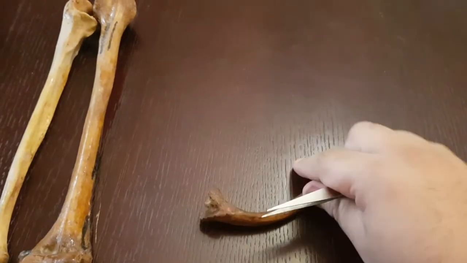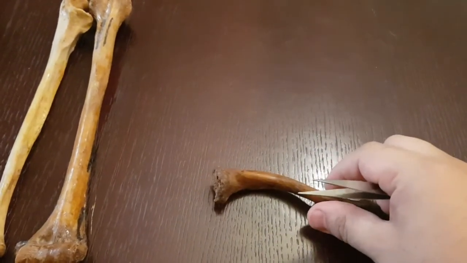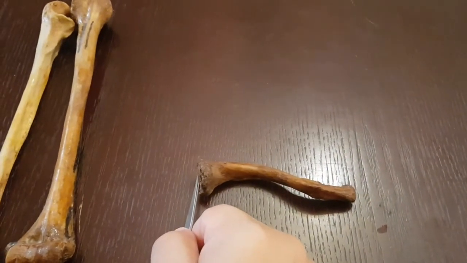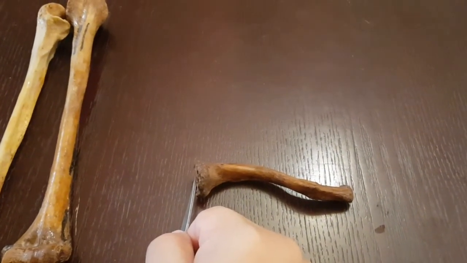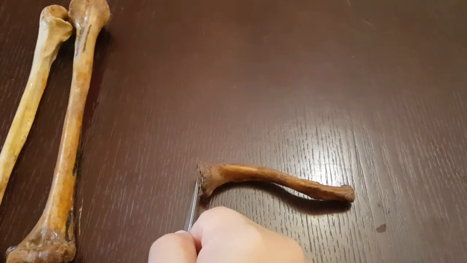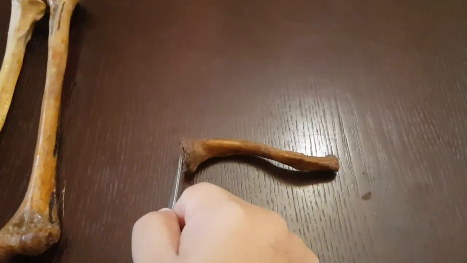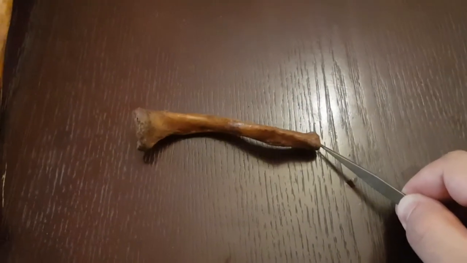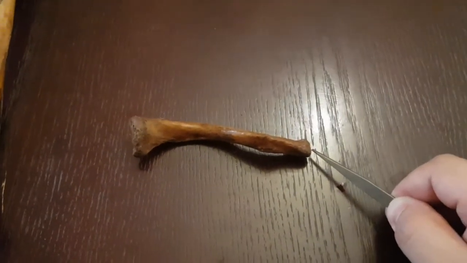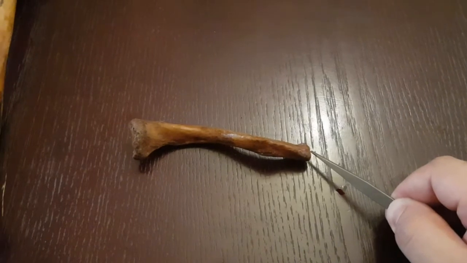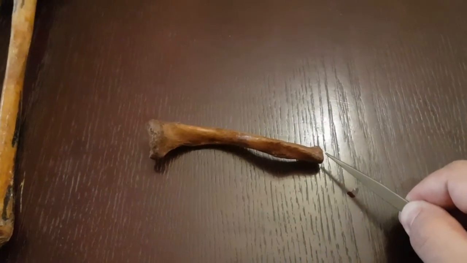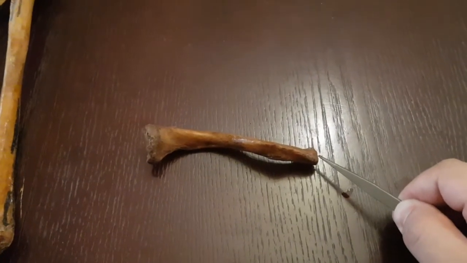The articulation of the clavicle. The clavicle articulates with the medial end with the sternum, forming the sternoclavicular joint, which is a saddle synovial joint. The lateral end of the clavicle articulates with the acromion process of the scapula, forming the acromioclavicular joint, which is a plain synovial joint.